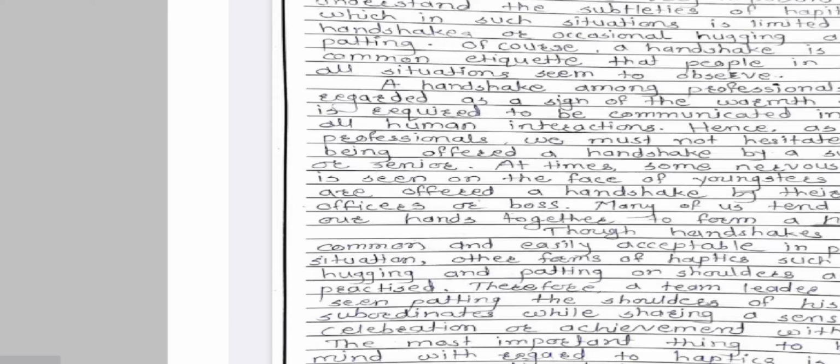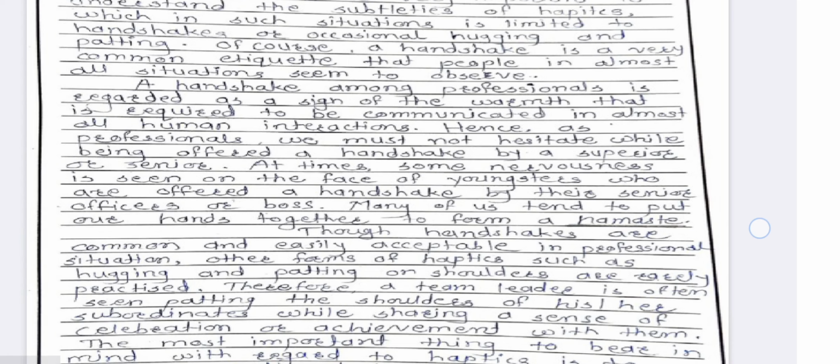Okay. Now the next is haptics. Haptics is very important to understand, such as situations limited to handshakes or the occasional hug. Of course the handshake is very common, and is observed among people in almost every situation.